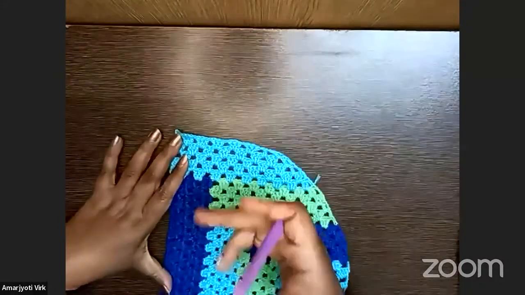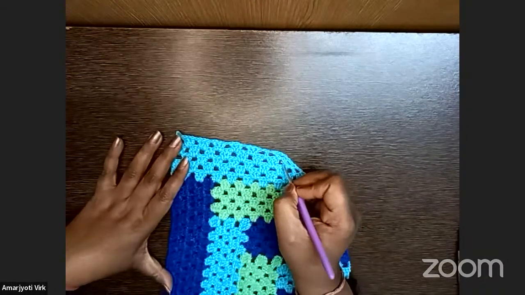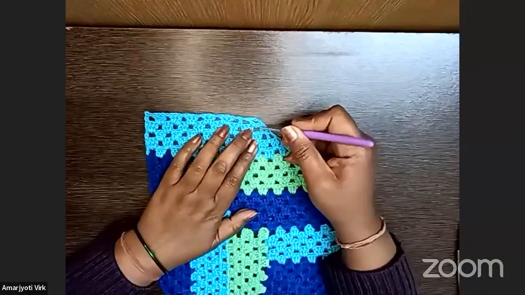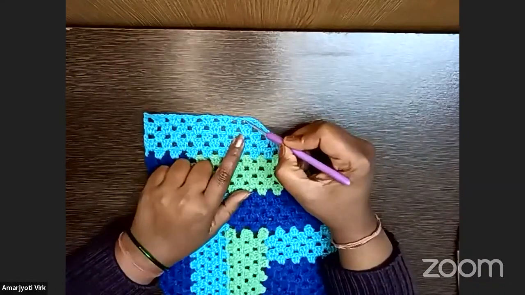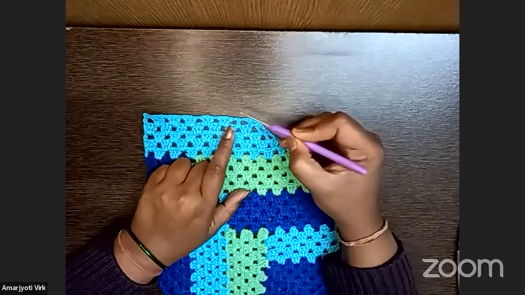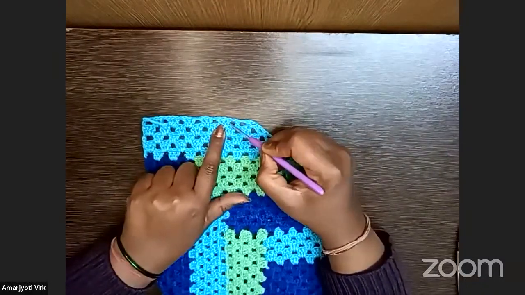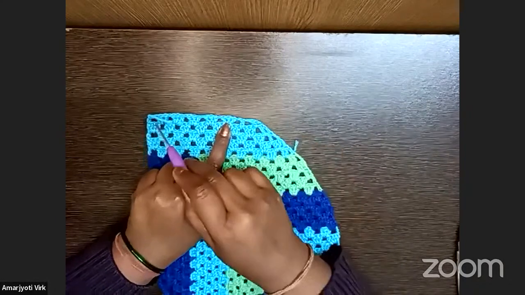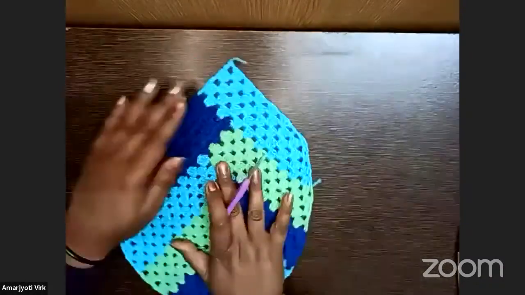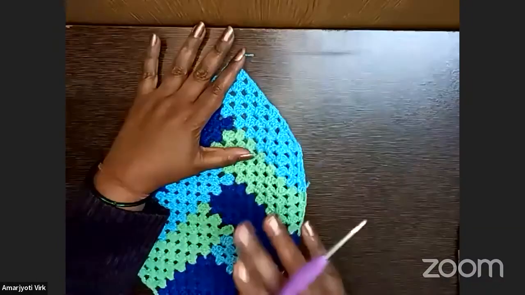Again, I am repeating row number 5. Start with chain 3 and 1 double crochet in the first chain space. Make chain 1, 1 double crochet again in the second space. Chain 1. After that, in every chain space ahead, you have to make 3 double crochets or a complete block, and end your row with chain 1 and 1 double crochet on the last stitch. Now, this has gone in a circular way.